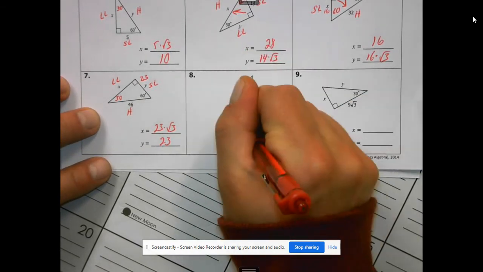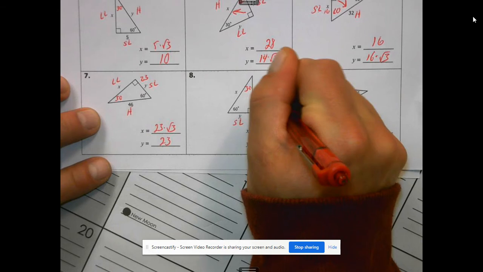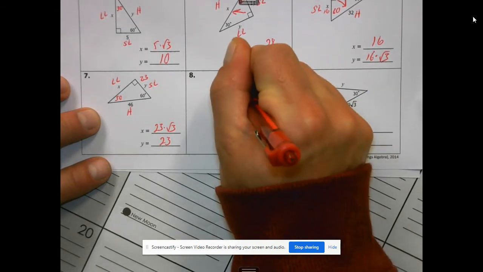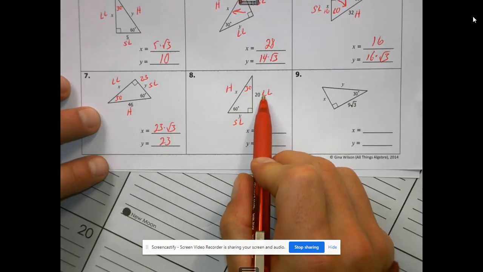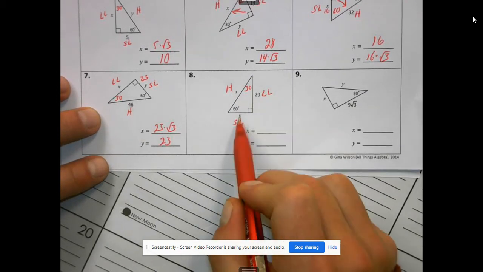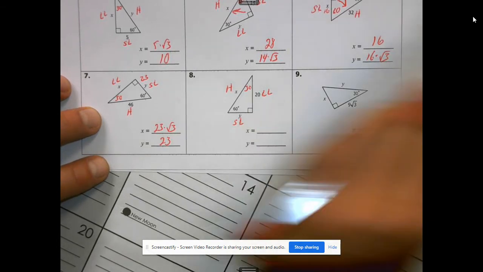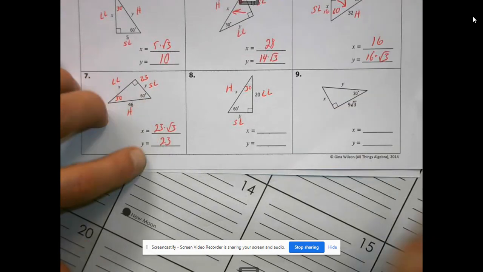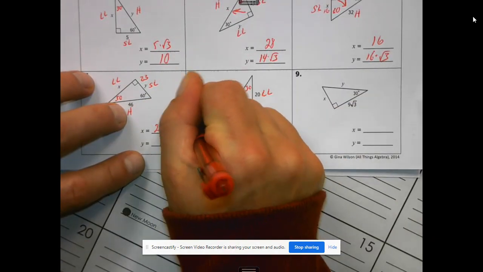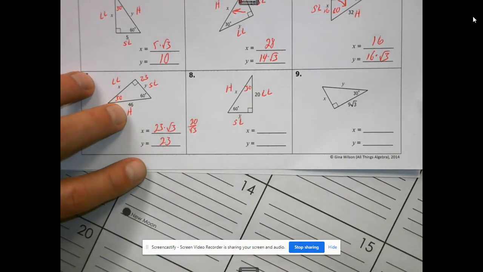Number 8, y is short leg, across 60 is long leg, across 90 is hypotenuse. So we have the long leg, we got to find short leg and hypotenuse. Find short leg first always. Long leg to short leg, long to short, divide by square root 3. Got a little bit of work here. 20 divided by square root 3.